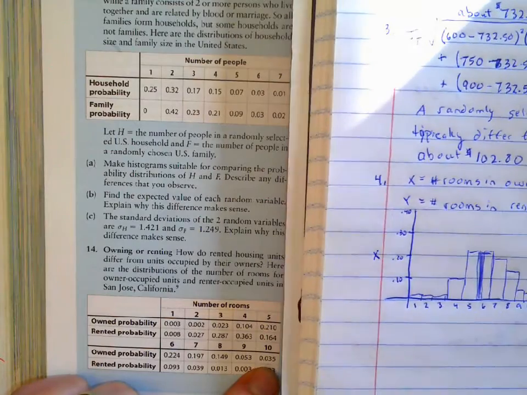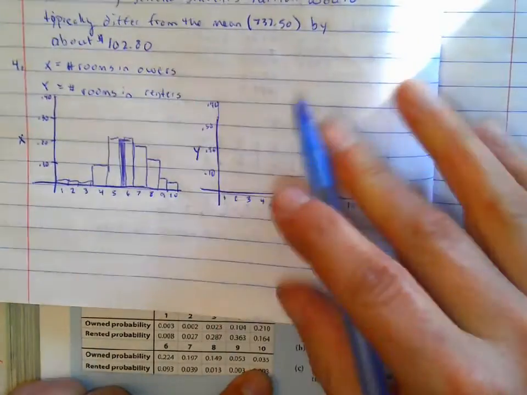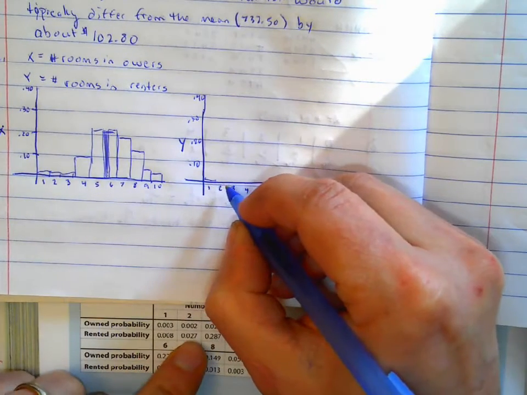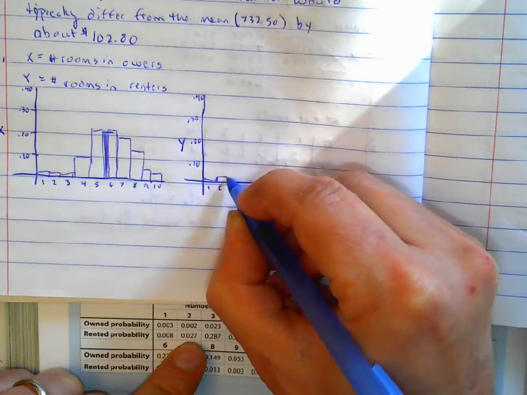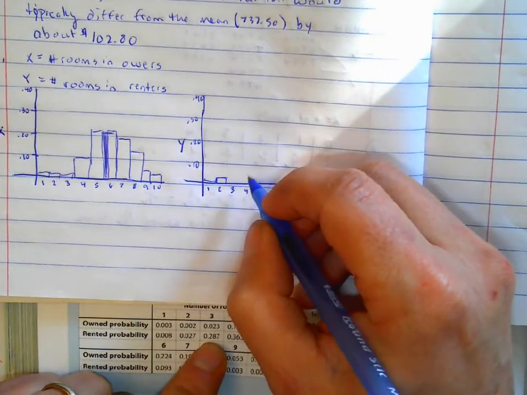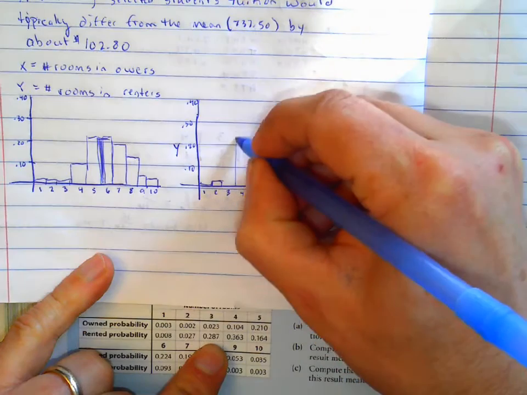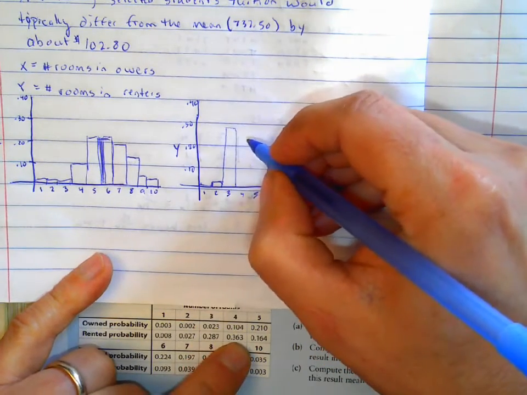Okay, now we're going to do the same thing for Y. Y is the renters. 1 room, very, very low. 2 rooms, a little bit more. 3 rooms, okay, so 3 rooms goes up to almost 30%. 4 rooms, 36%.